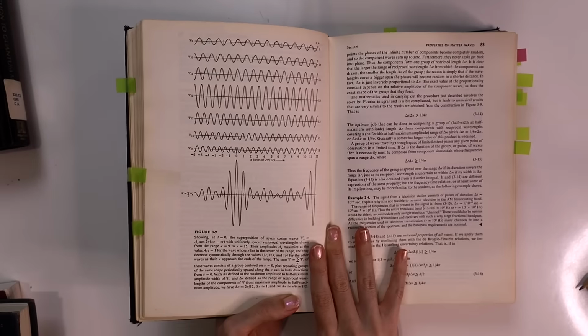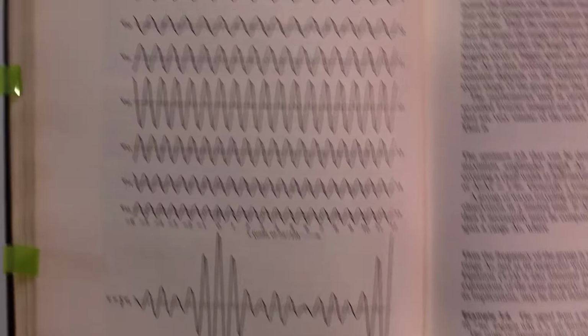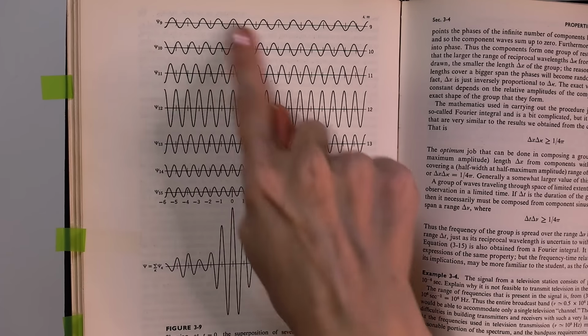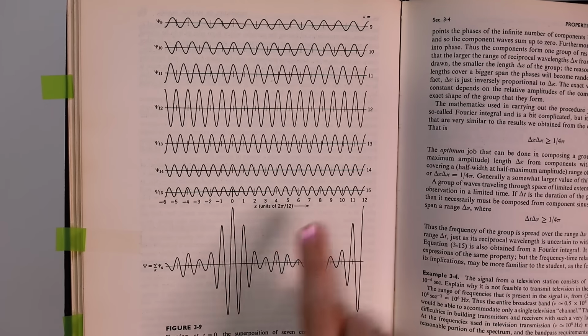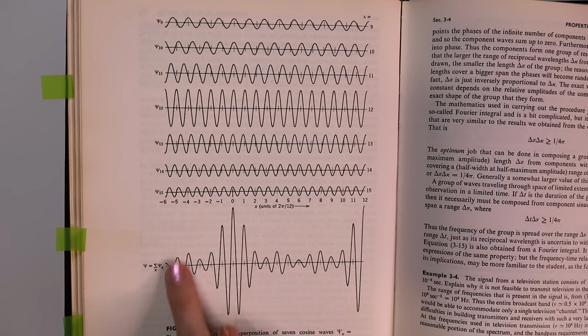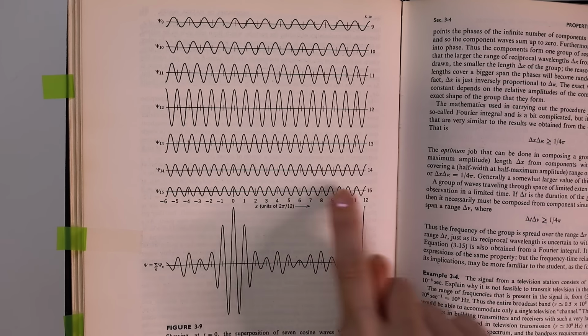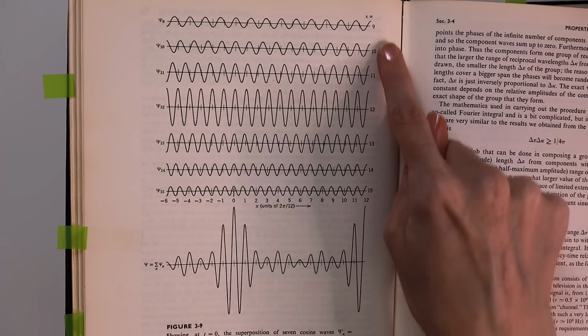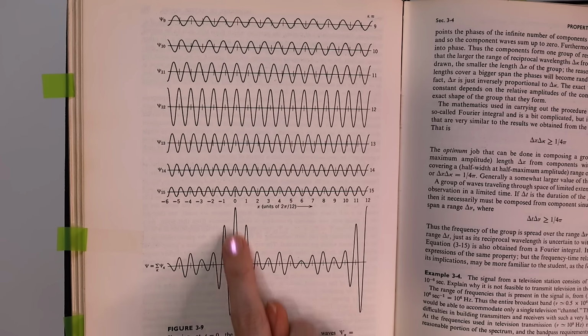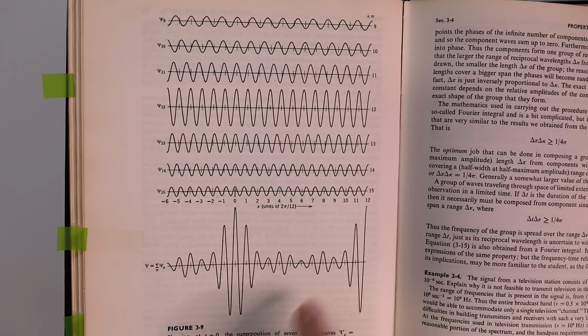This illustration here is a good reminder of what wave superposition really looks like. If you were to add up all of these wave functions here, you would get a superposition that looks like this. These are 7 different cosine waves, and even though they individually don't have a point of higher amplitude than the rest, when you add them together, the resultant wave does have varying amplitude.